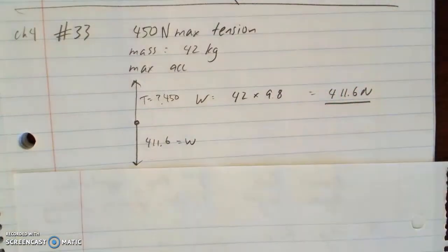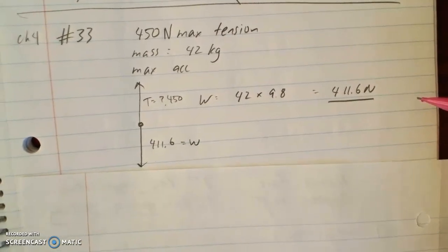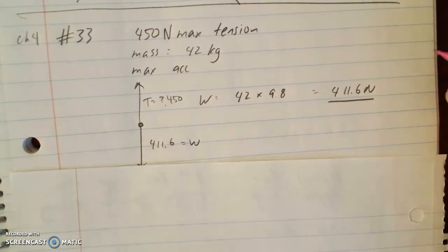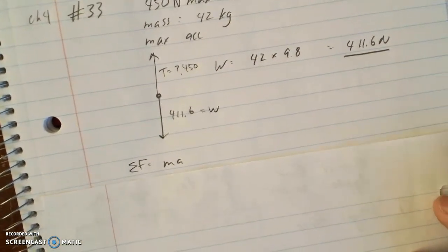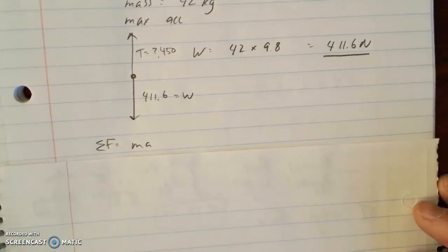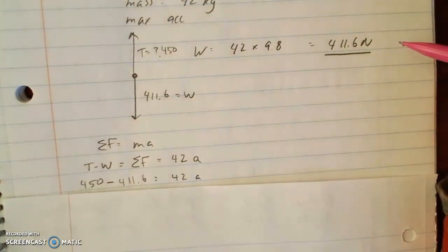So this is a diagram of the bucket. And then my tension force is going to be 450 newtons. That's basically the strength of the rope. And how do we find out the acceleration of the bucket? So what you do is you're going to write an expression to figure out the net force, kind of like this. So the tension minus the weight is going to be equal to the object's mass times the maximum acceleration.